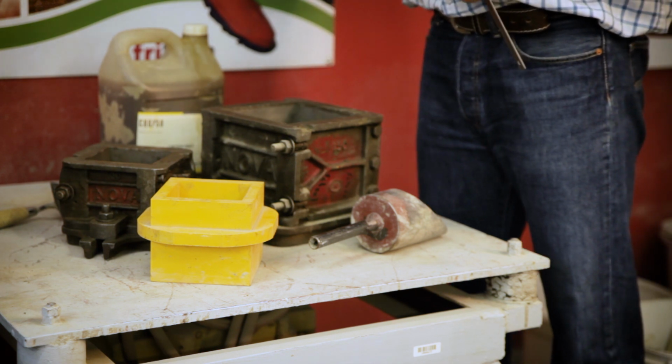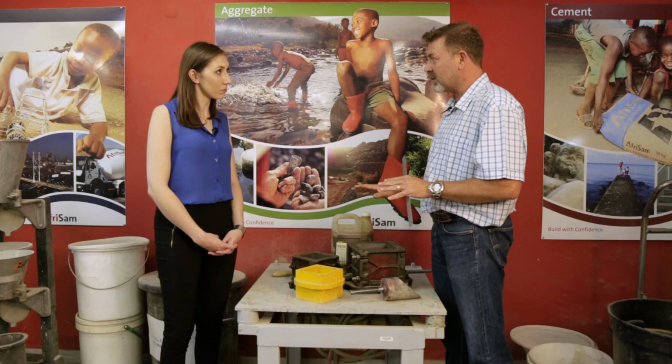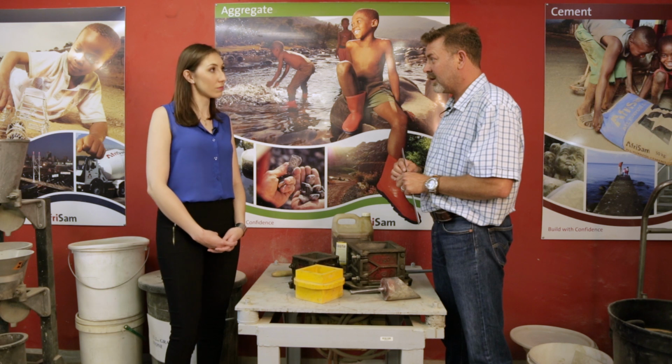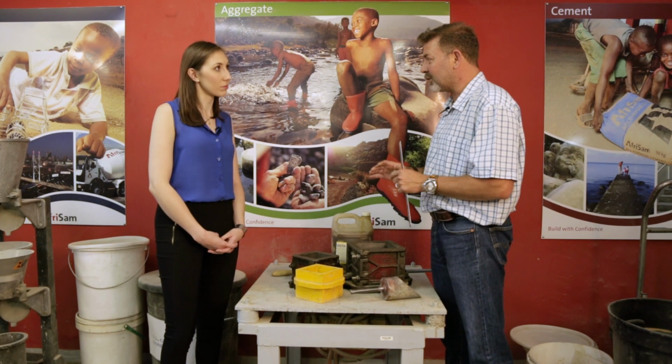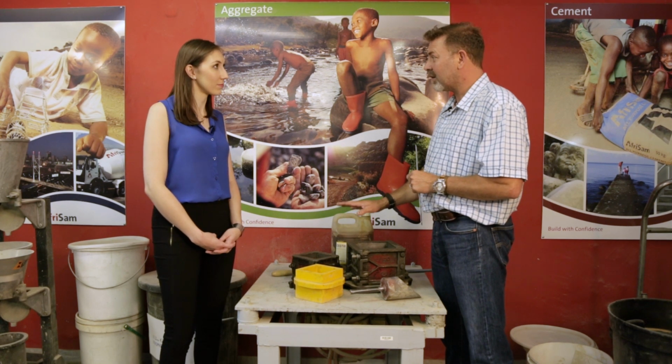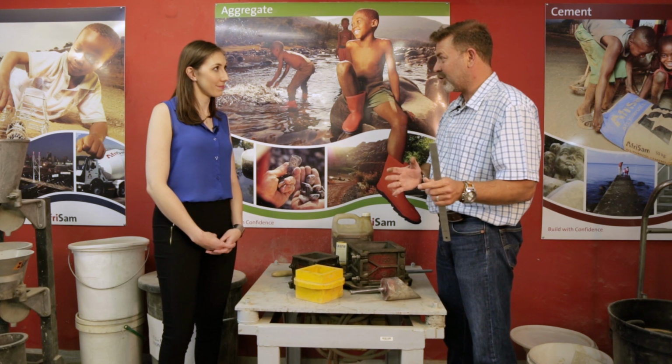And very important, once you have done that, the cubes have to be stored in their molds for 24 hours, covered and protected out of the sun, not too hot, not too cold, to gain strength in the beginning. They're very fragile in the beginning. If you crack them then, your test is going to be lower.